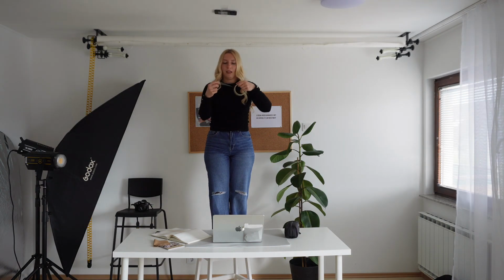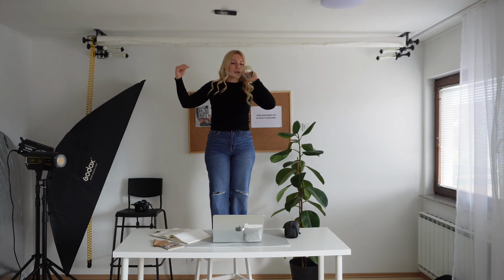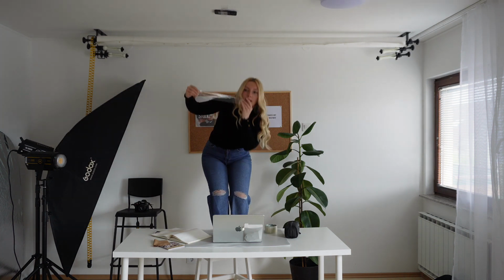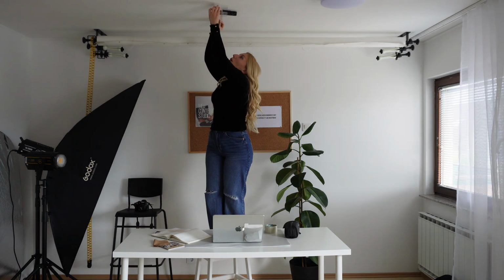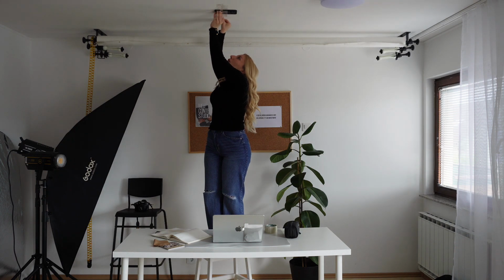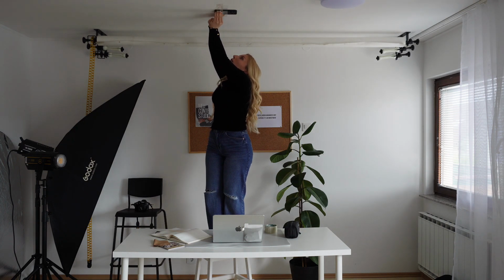Like today, I'm just filming myself working on my desk. And to make it a little bit more interesting, I'm doing different actions, like typing on my computer, writing in my notebook, and putting my legs on the desk. Once I am done, I simply take the phone down and remove the tape.